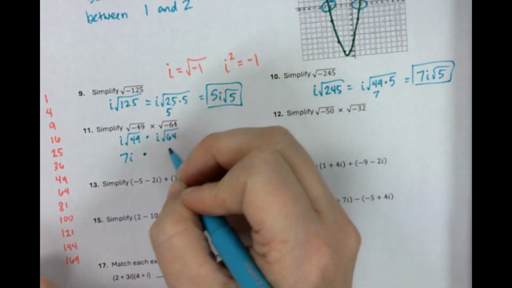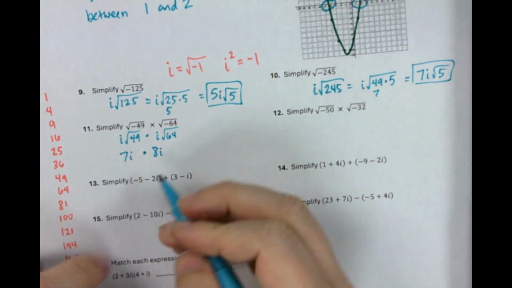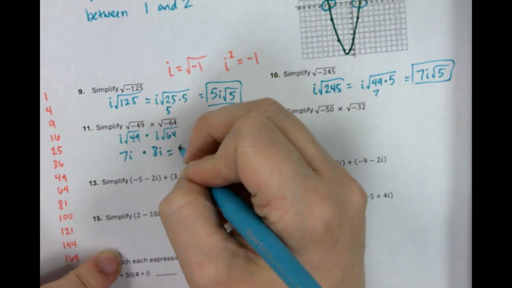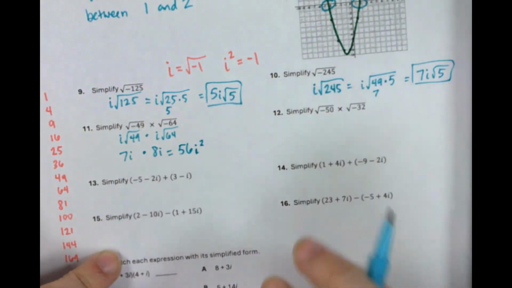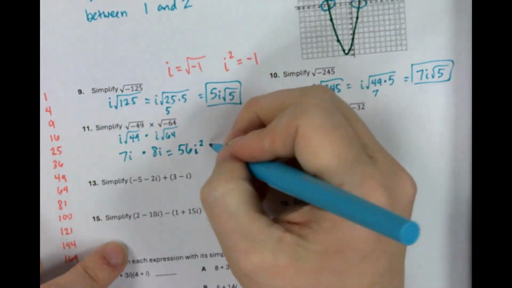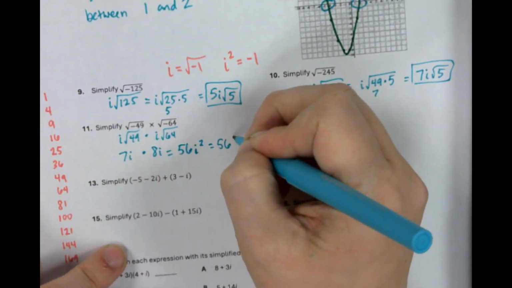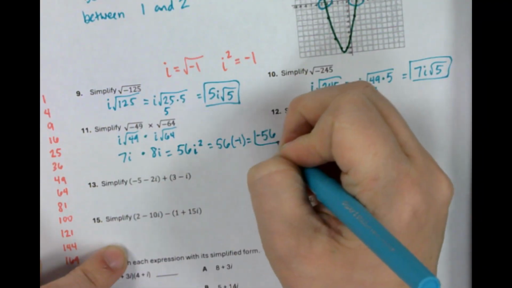Square root of 64 is 8, so this is 8i. Because these are being multiplied, 7 times 8 is 56, and i times i is i squared. Now remember that note, i squared equals -1. So this is really 56 times -1, or in other words, -56.